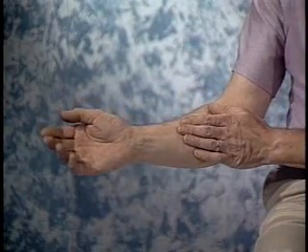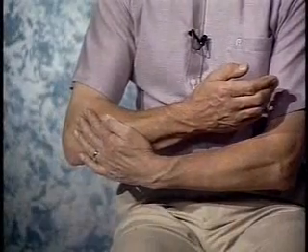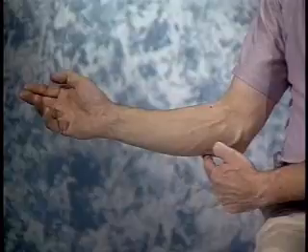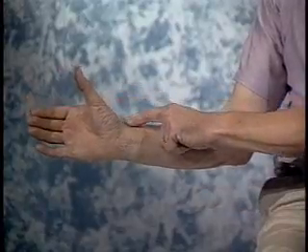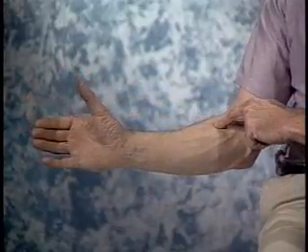This is the flexor aspect of the forearm, and this is the extensor aspect. This is the ulnar side, and this side with the thumb on it is the radial side. Let's also understand the terms we use for movements.